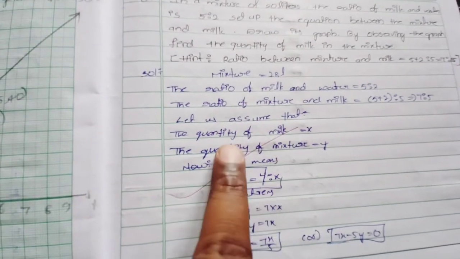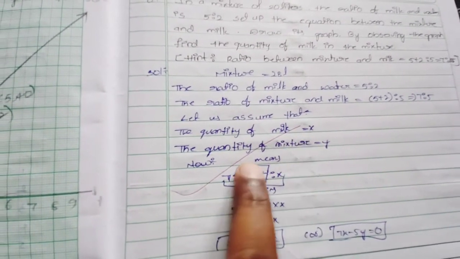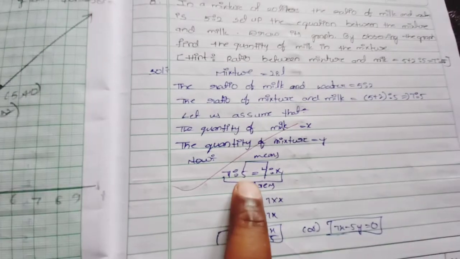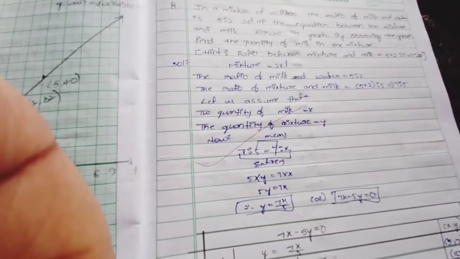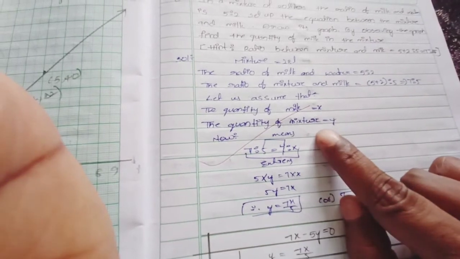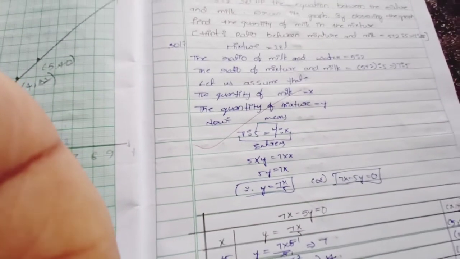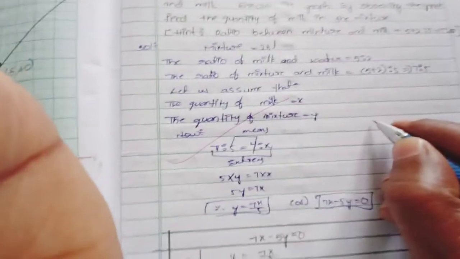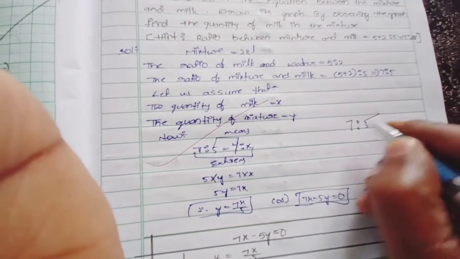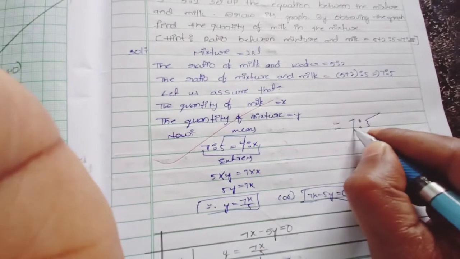Let us assume that the quantity of milk is x, the quantity of mixture is y. Then if you write product of means equal to product of extremes, you will get 7:5. What is this 7:5? This is the mixture.